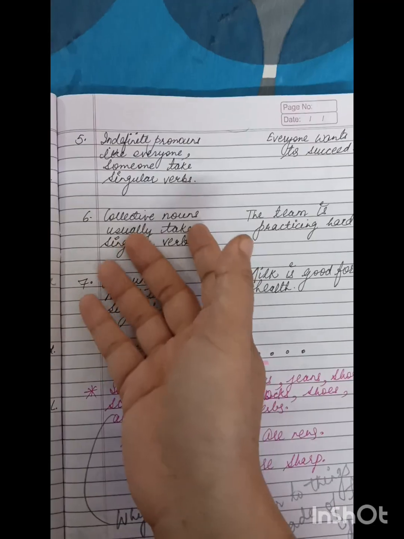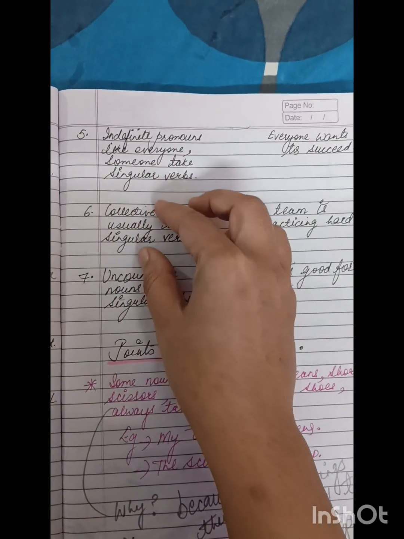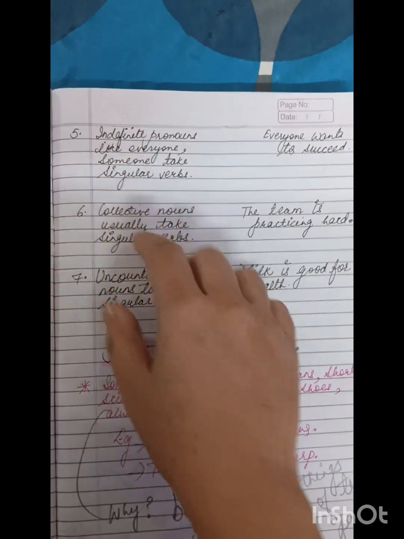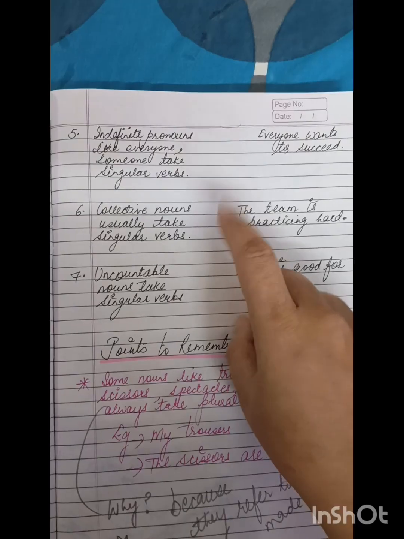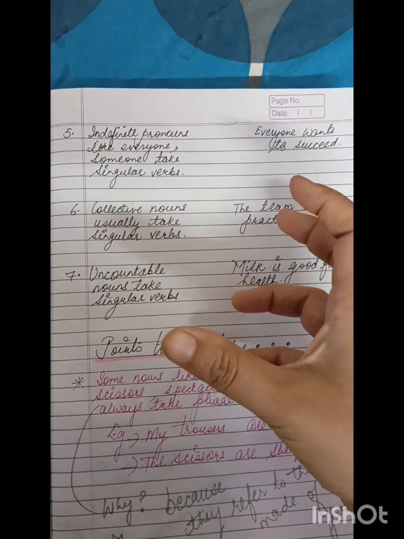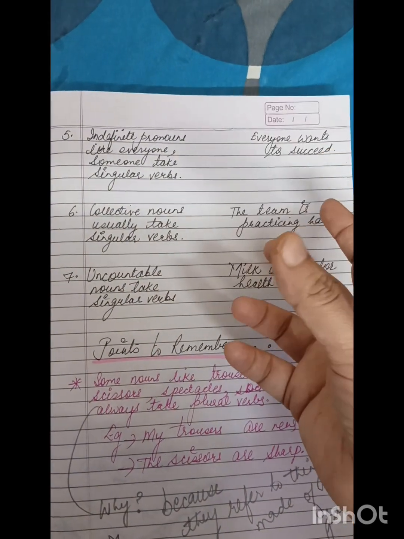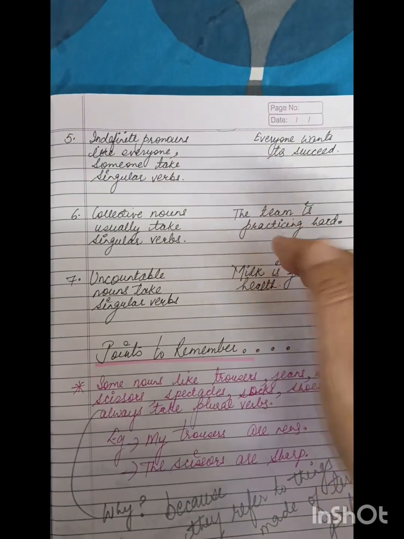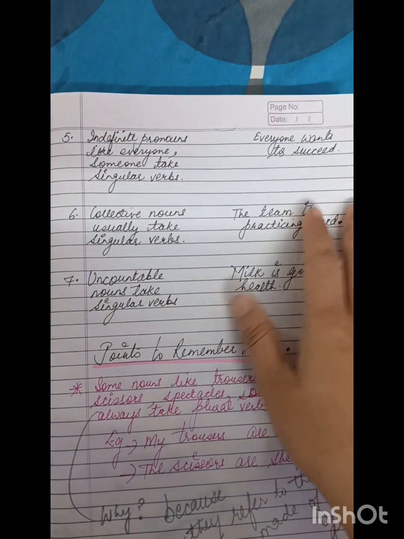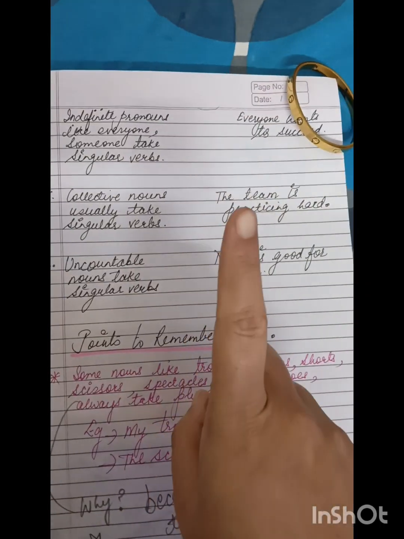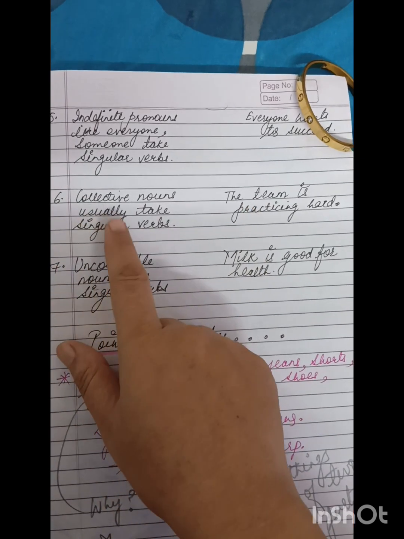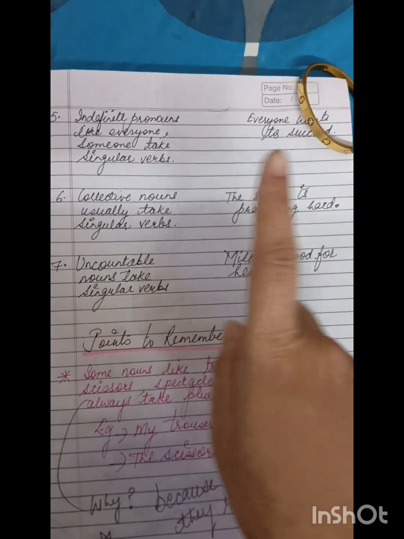Collective nouns will take a singular verb. This is obvious, but it is just put in rule form. For example, the team is one. The other example I can take is a bouquet of flowers. Maybe a bouquet of flowers has lakhs, millions of flowers in it. That does not matter, it is just one bouquet. When you are talking about collective nouns, you will always take a singular verb.